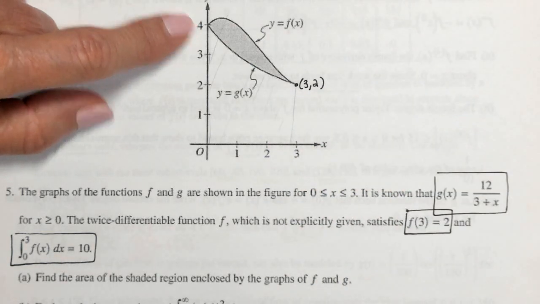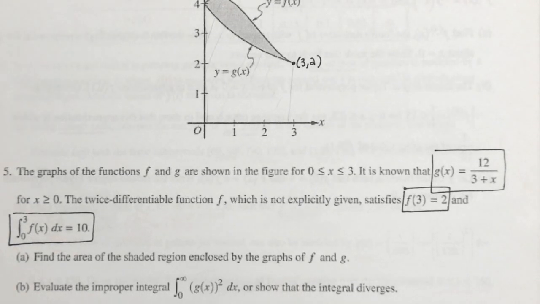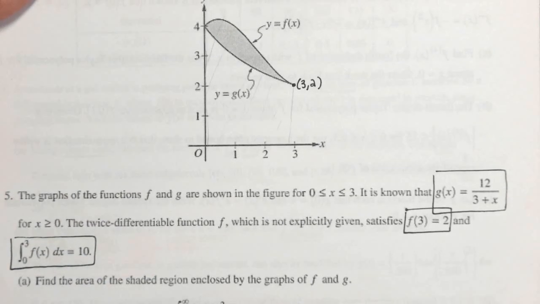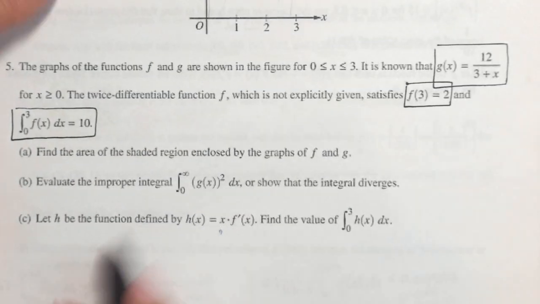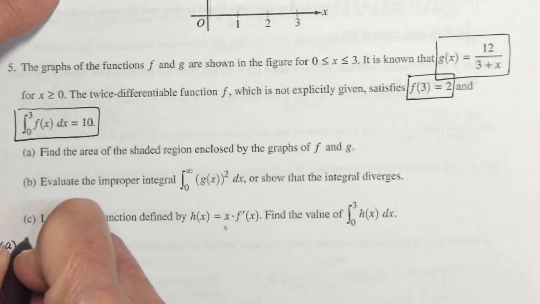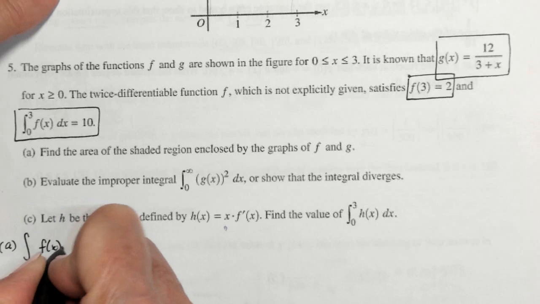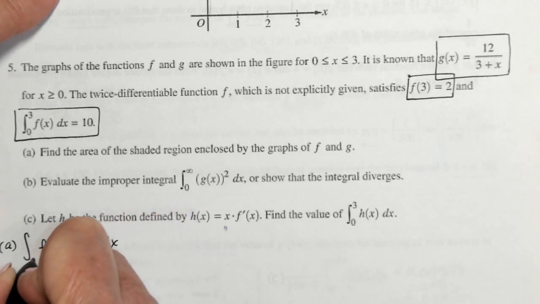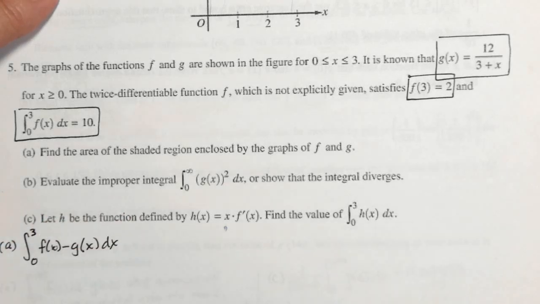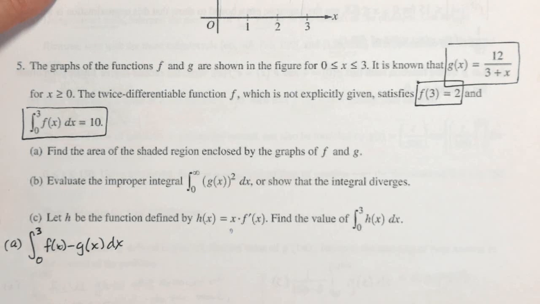Part A, find the area of the shaded region enclosed by the graphs of f and g. Integral, top minus bottom, right? So for part A, top is f, bottom is g, and we are going from 0 to 3. Easy peasy, well, it would be easy peasy, but we don't know what f is.